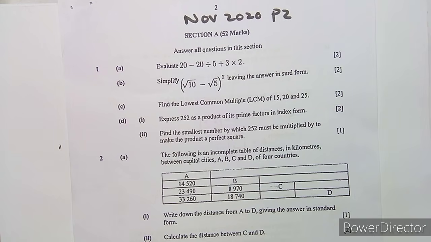Still working on O-level mathematics for Zimsec O-level. So we shall focus on this question paper which was written in November 2020, Paper 2, just to see how we are supposed to attempt these questions.